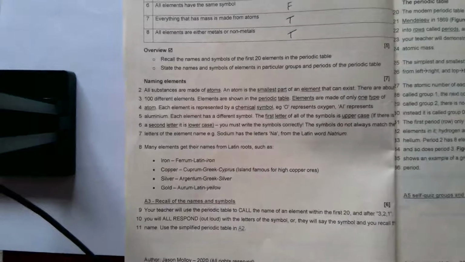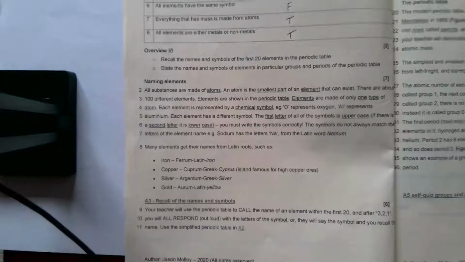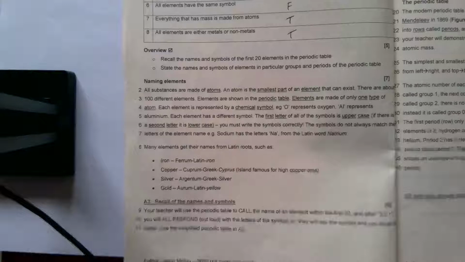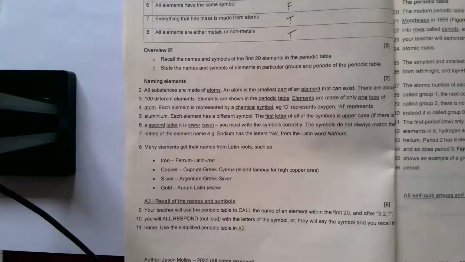Now sometimes the symbol names are not just the first two letters. Sometimes they're completely different letters than the element itself. So iron, for example, is Fe. And this comes from either the Greek or the Latin names, because these are the elements which would have been known from thousands of years ago. So the Latin for iron is ferrum, so the symbol for iron is Fe.